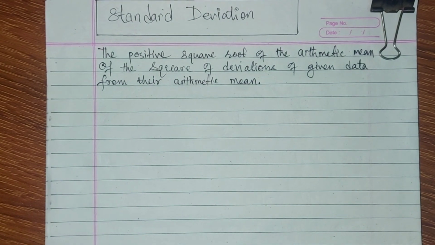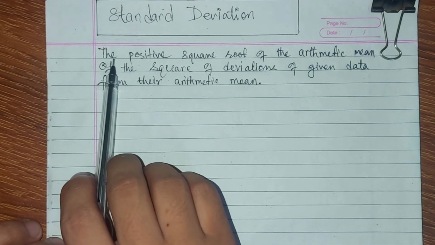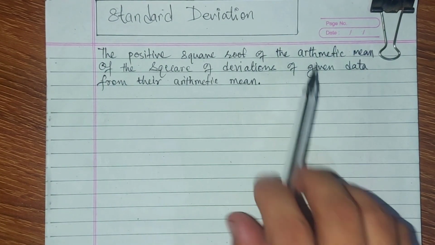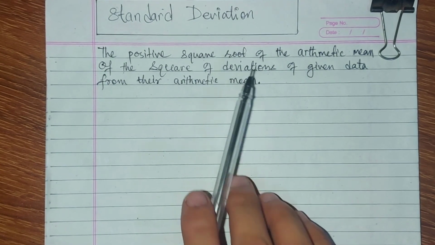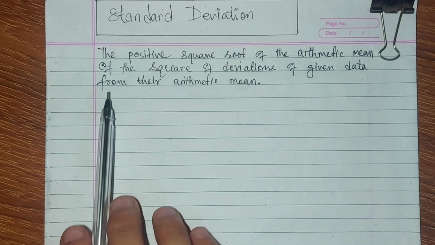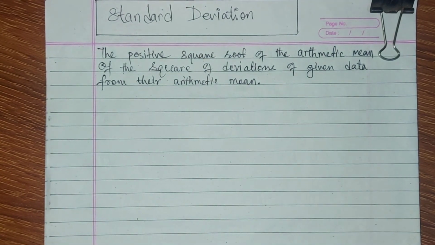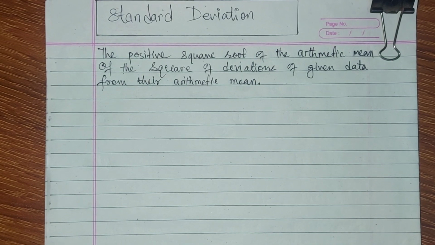This is standard deviation. So the positive square root of the arithmetic mean of the square of deviation of given data from their arithmetic mean is basically a standard deviation.